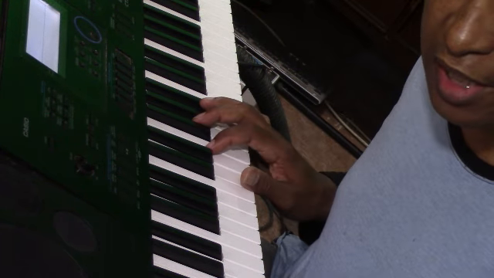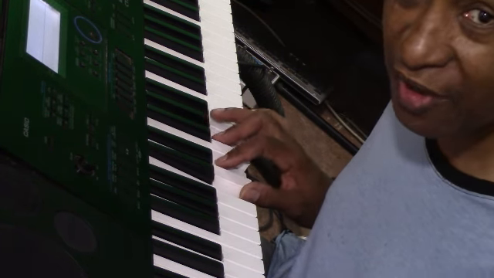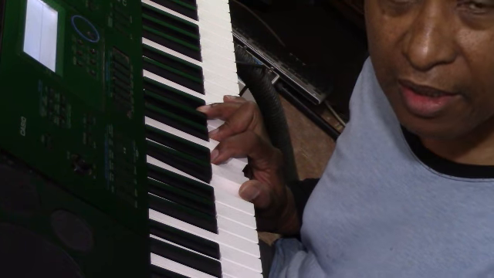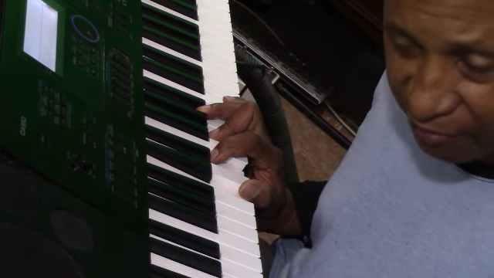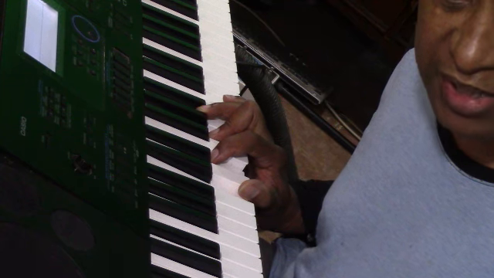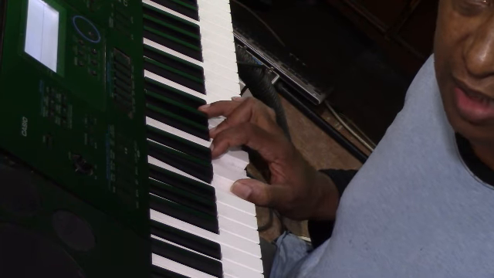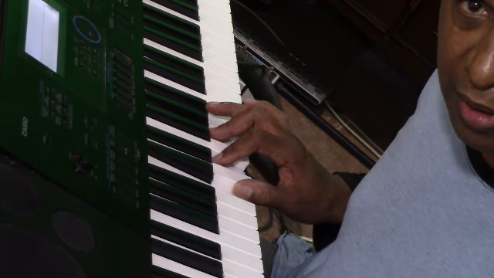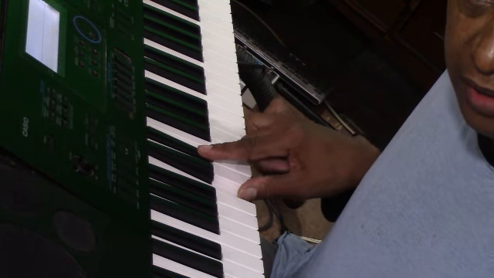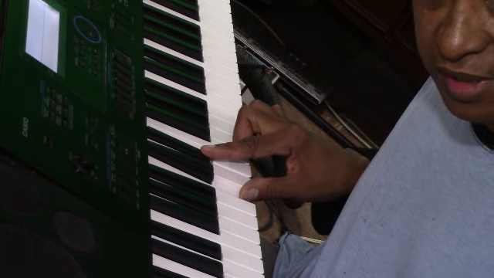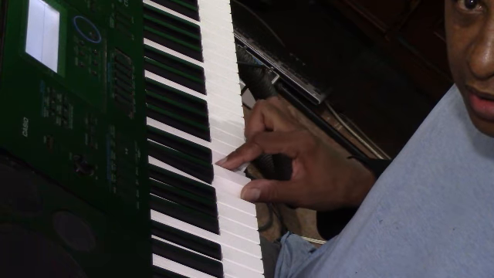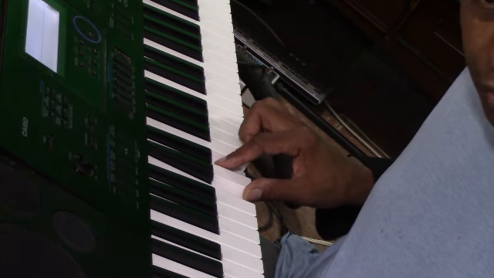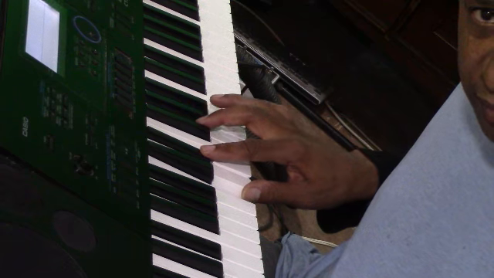Now, there's a thing called a minor chord, and they use that in trap music a lot. And all that is the same thing, 1, 3, and 5, but on the 3, you flat it. And when I say flat it, you just bring it down what they call a half step. I don't know if you can see this from here, but it's E, but we make that E flat.